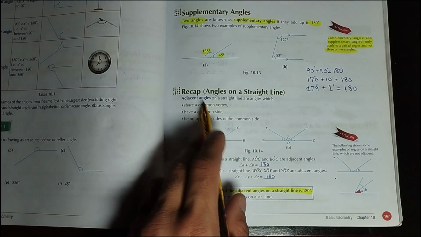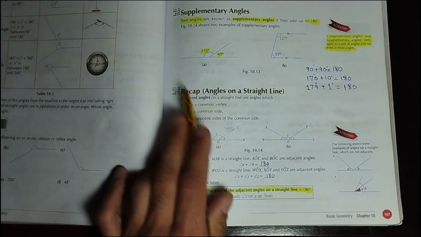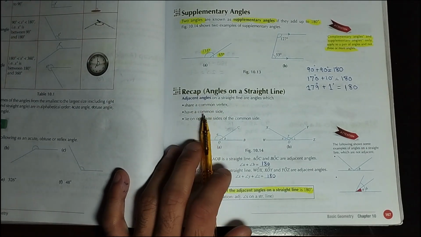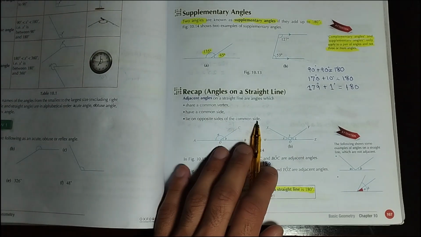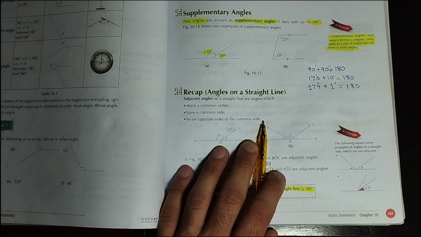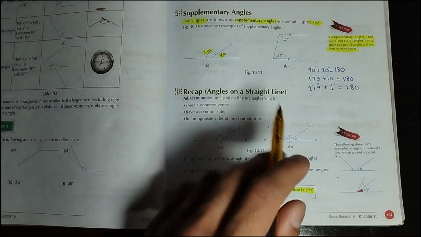First of all, adjacent angles on a straight line have a common vertex, they have a common side, and they lie on the opposite side of the common side. Another thing you need to know is that adjacent angles are a pair of angles that share a common vertex.